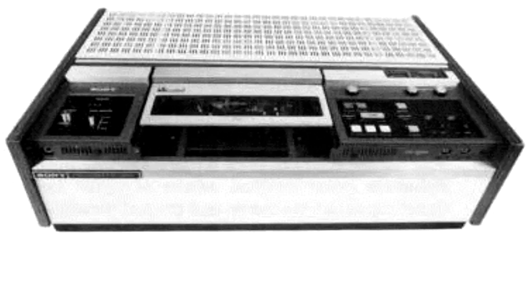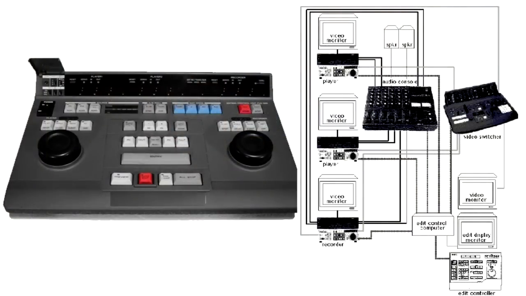And then they also came up with something called A/B roll editing, where you had 3 machines: a record machine and 2 playback machines. You would put your source footage on the A or B machine, and then you could roll them simultaneously and do a dissolve between what was on machine A and what was playing on machine B, and that would record on the record deck. That gave you a lot better appearance than just cuts only editing, where you just take a section and move it over. So that was cuts only, A/B roll.